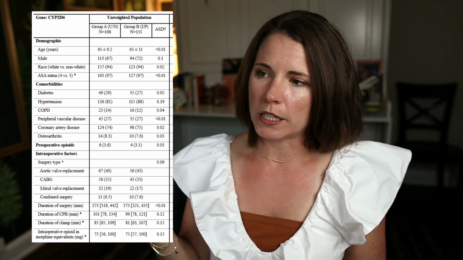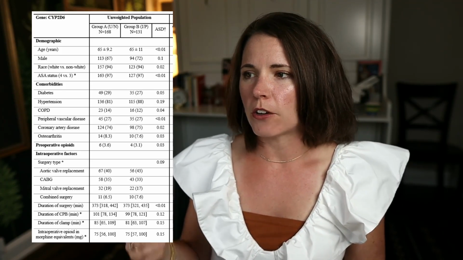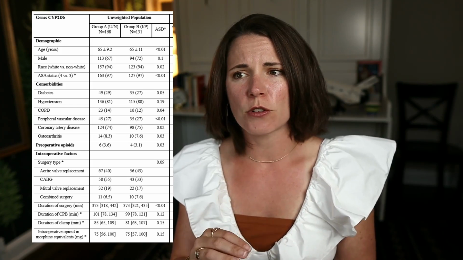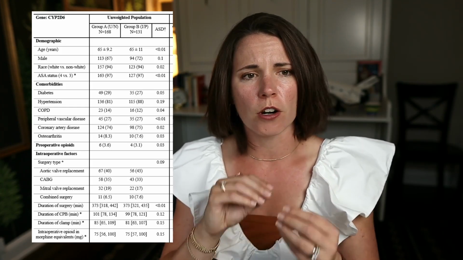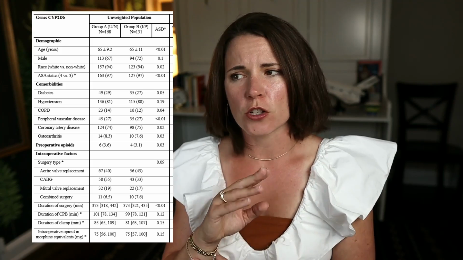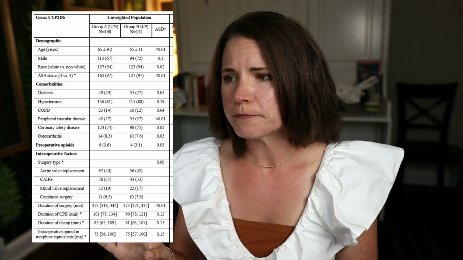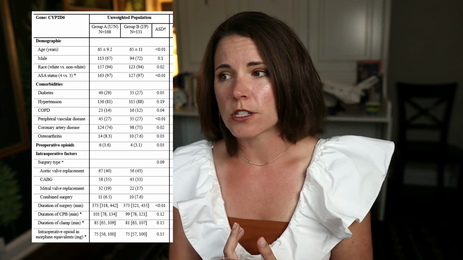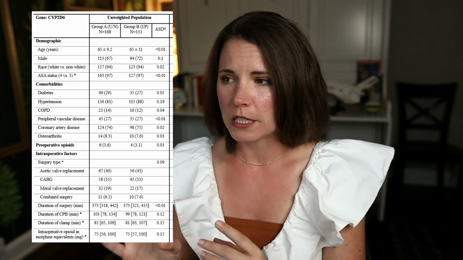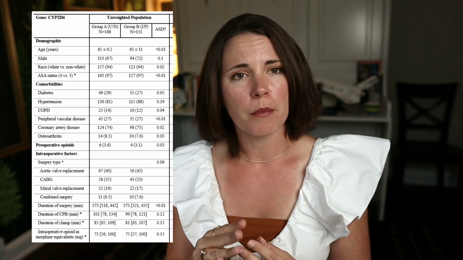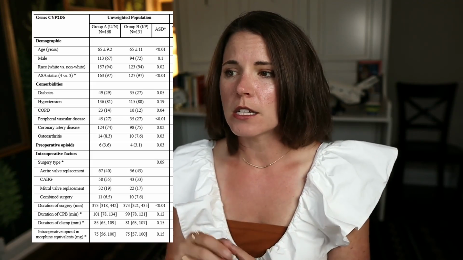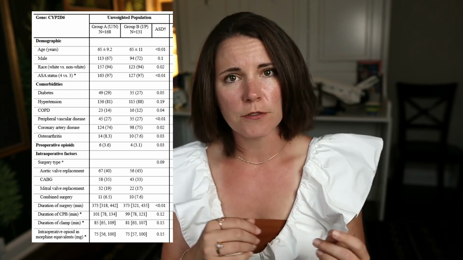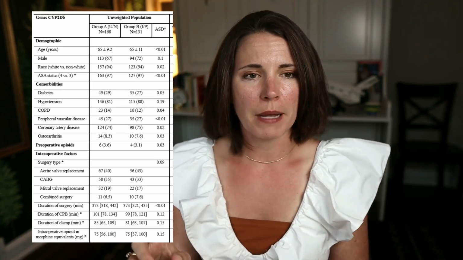So in this table one, you can see that we have broken down our unweighted population. So we haven't done any sort of controlling. We haven't done any sort of looking at whether groups are overrepresented or underrepresented, just our straight up raw numbers in our group. We're looking at the demographics. So we have their age in years, the average age of each group, group A, group B. We know how many of them are male and how many of them are not. We looked at ethnicity. So we looked at people who identified as white versus people who identified as non-white, and we're going to come back to this.